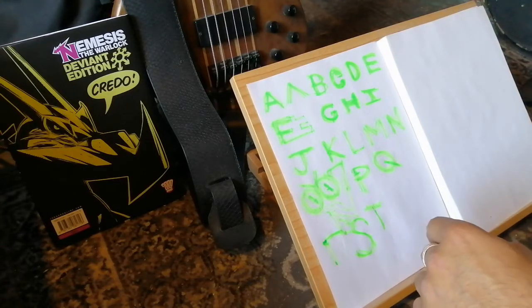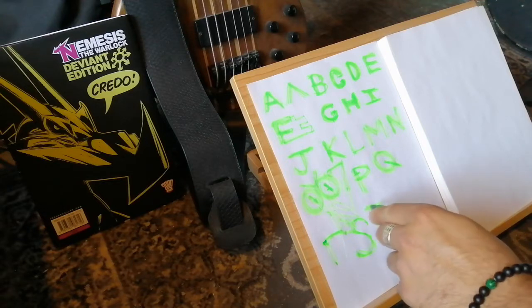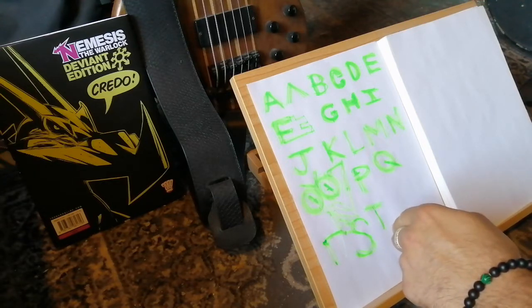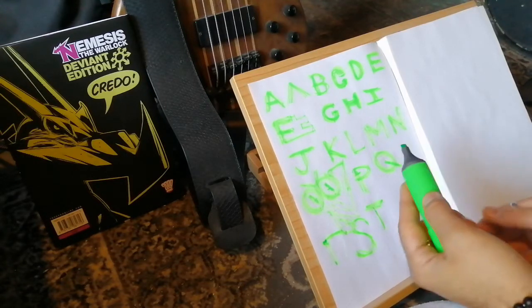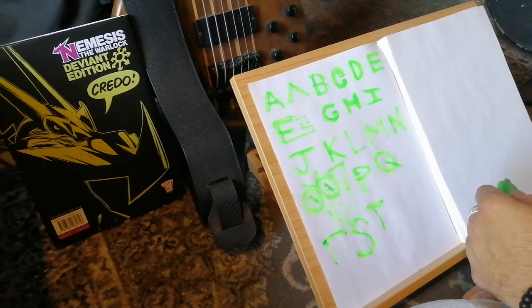T. The T is the false cross. Okay. So it can be used to show that something is a sting operation, if you will. You know, it's bait. It's false. It's fake. Okay.